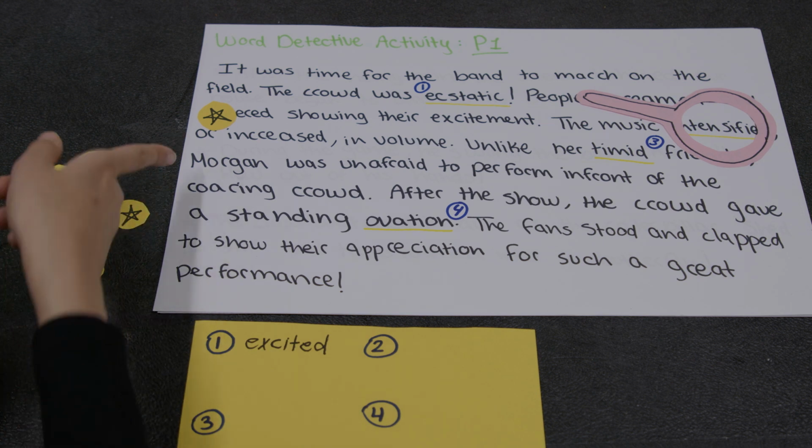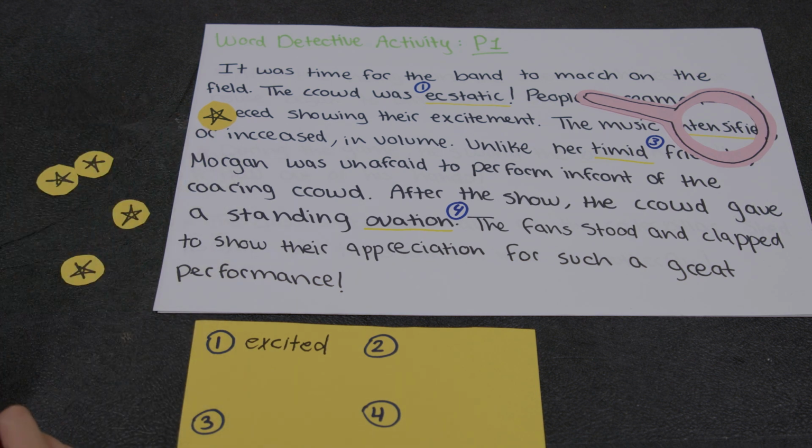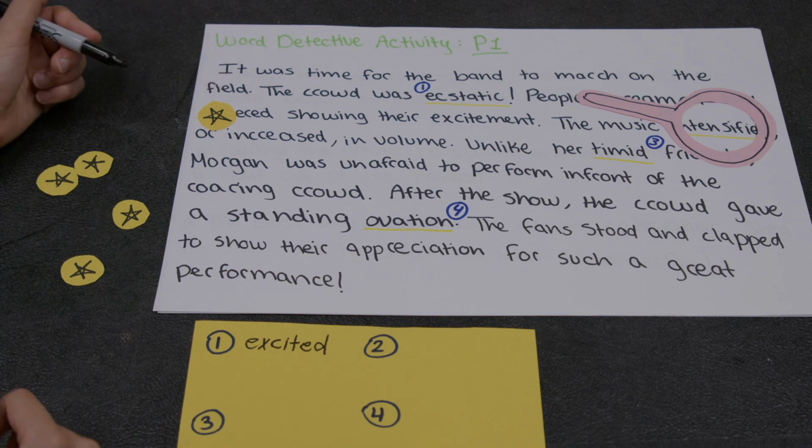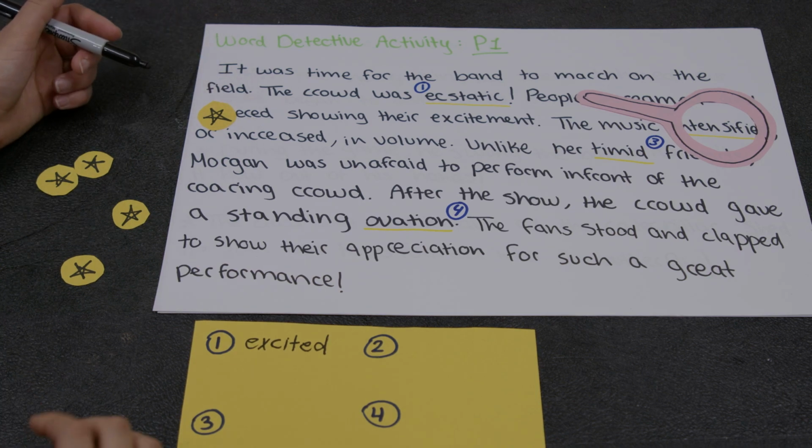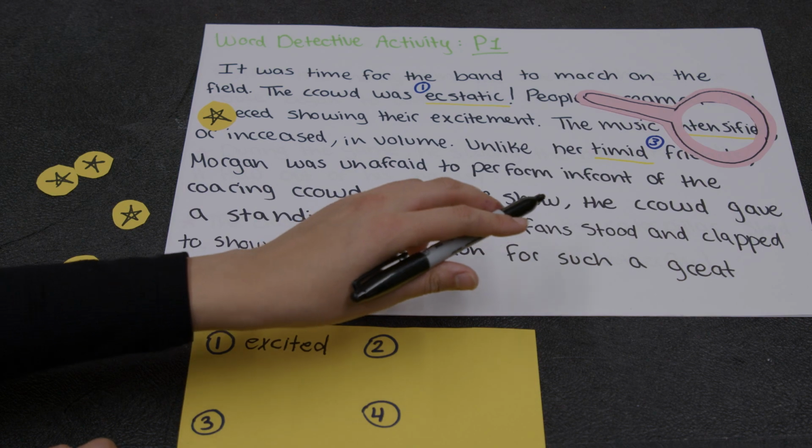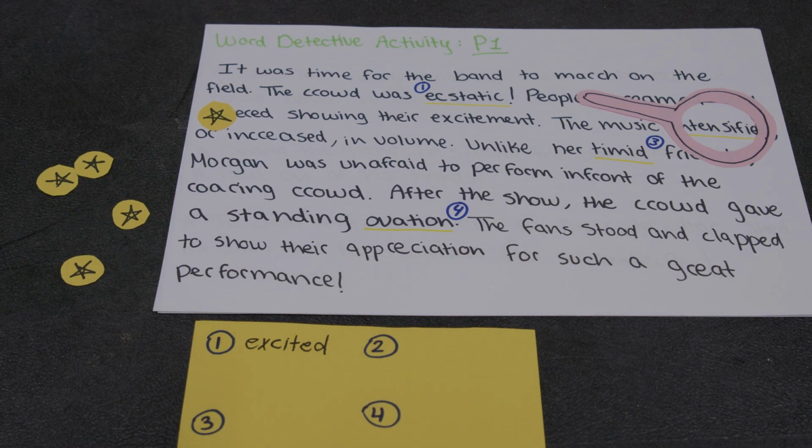That's right, intensified, because they're definitions and synonyms of each other. So when we want to know the meaning of the word intensified, we can write increased.